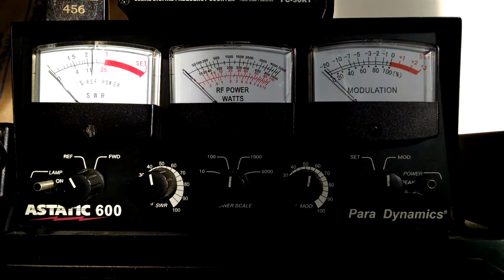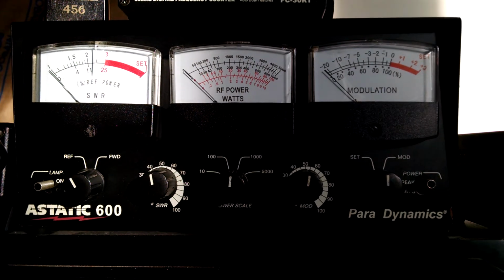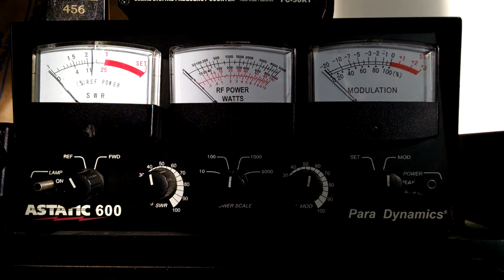But the whole idea of a watt meter is to give you an idea of what's going on with your radio. An essential piece of equipment. Some people live by them, some people don't run them. I do. I have a watt meter in line all the time. So, just a little bit about SWRs, RF power, PEP and RMS, and modulation.